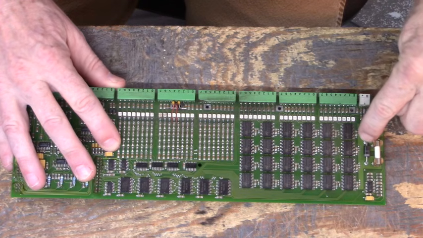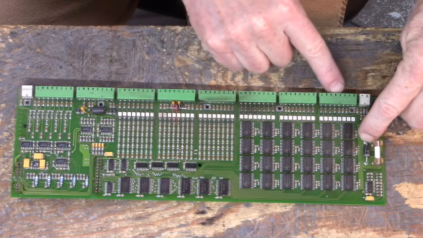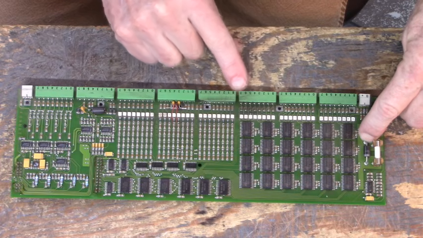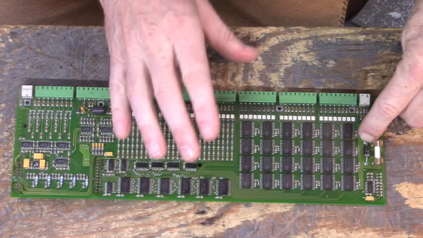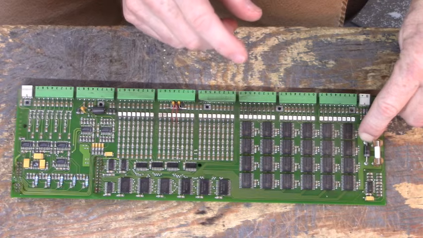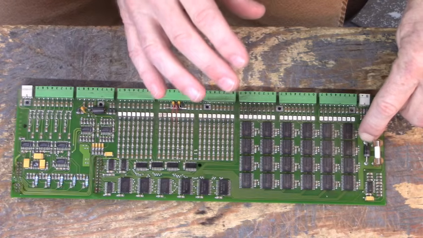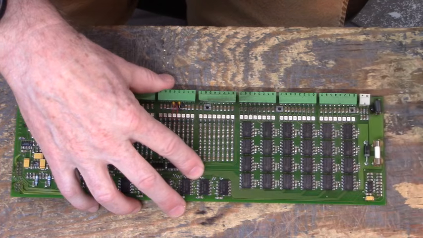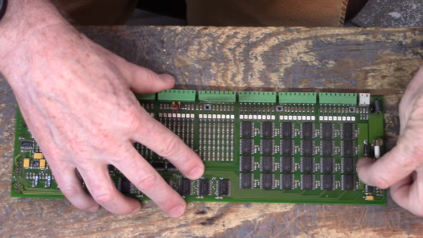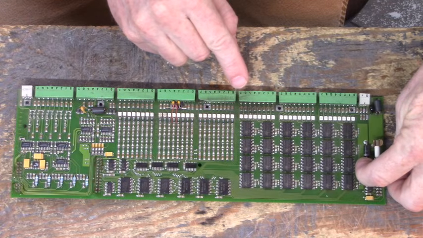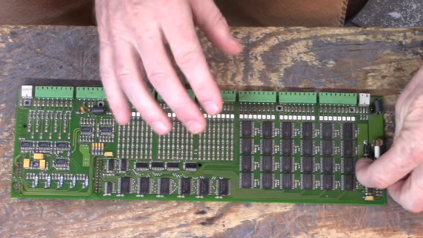Then we'll probe all of the inputs with the black lead, and they should all be the same. If we see a difference, we're going to zoom in on that, because that's going to be the one that's bad. Then we'll put our black lead on the cathode and do the same thing. And if we find a difference, that's the one.